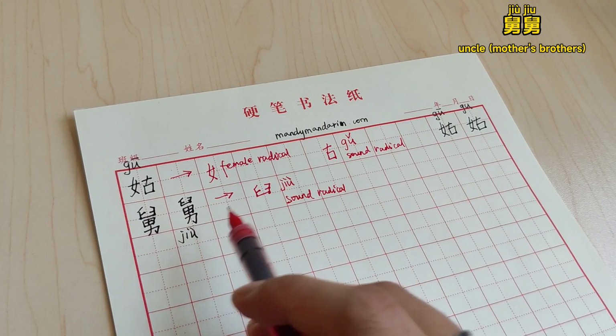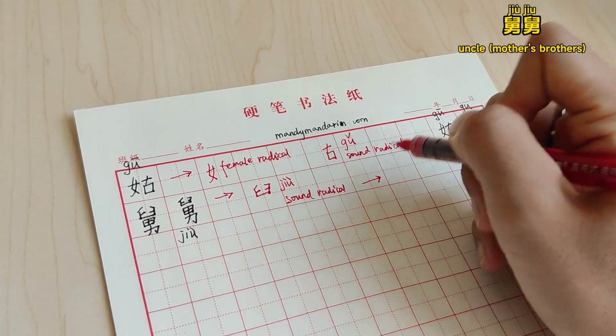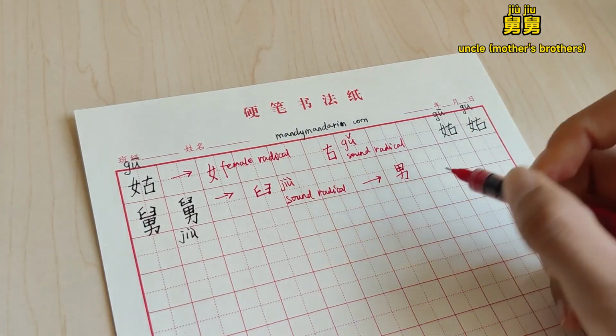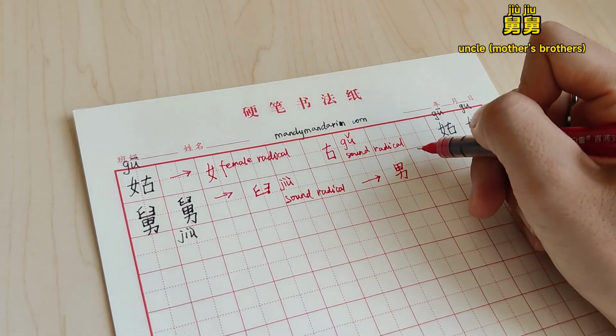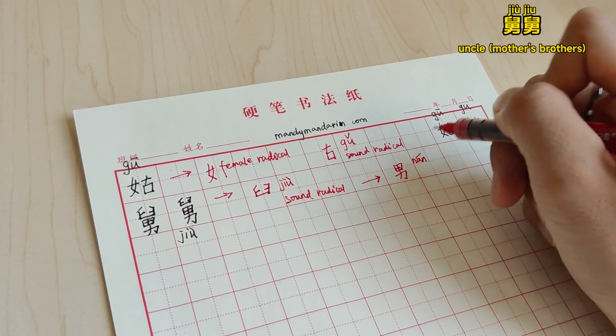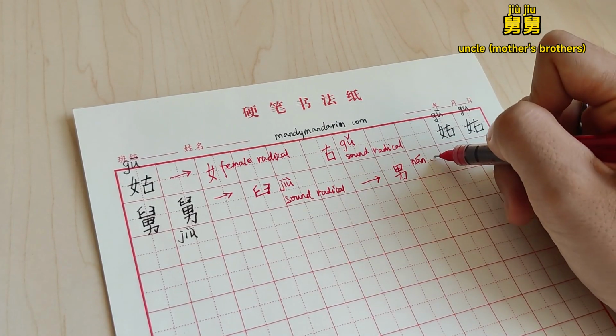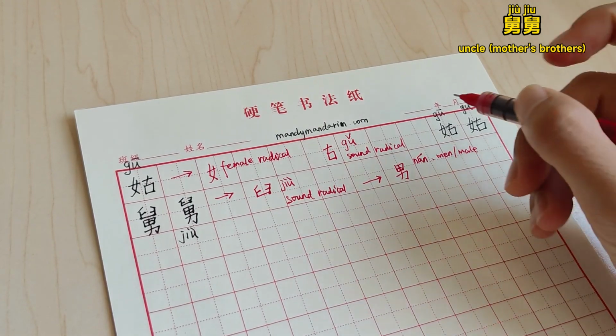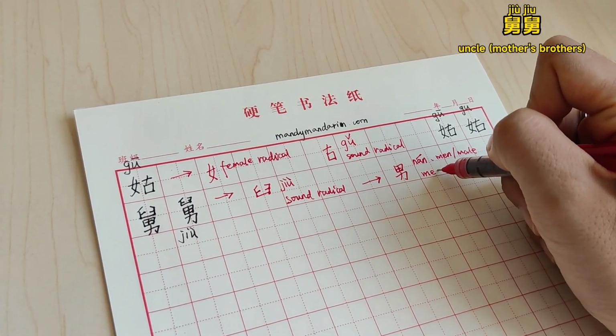And as for the bottom part of it, this is the 男, which means man or male. So obviously it serves as a meaning radical.